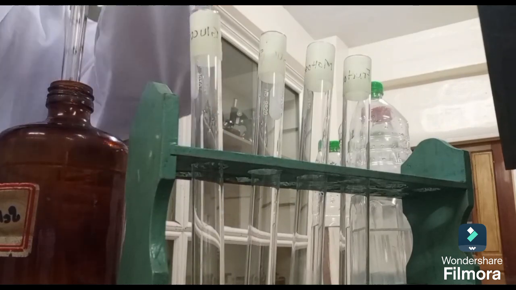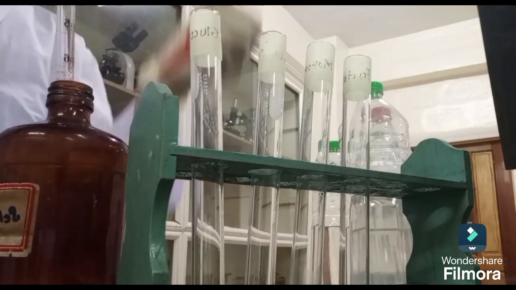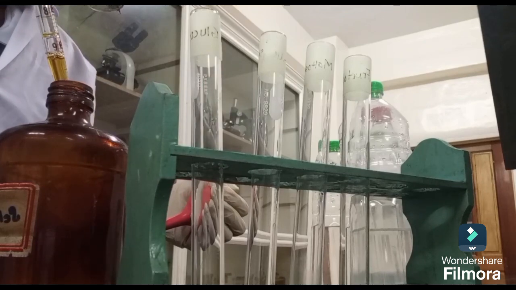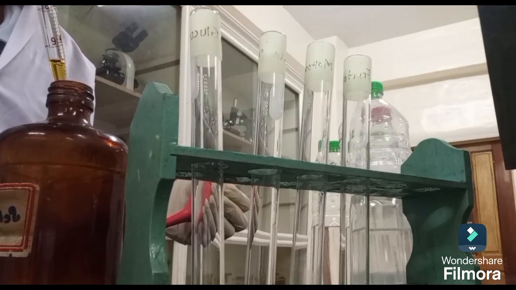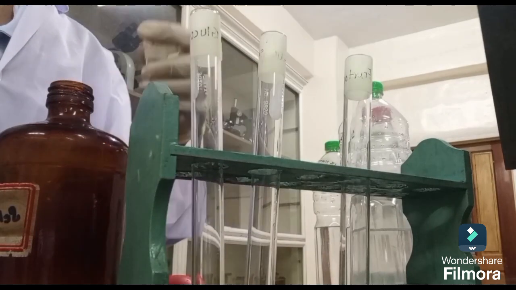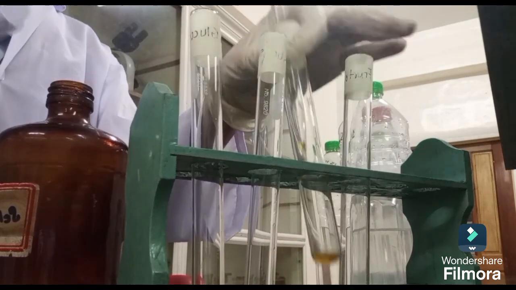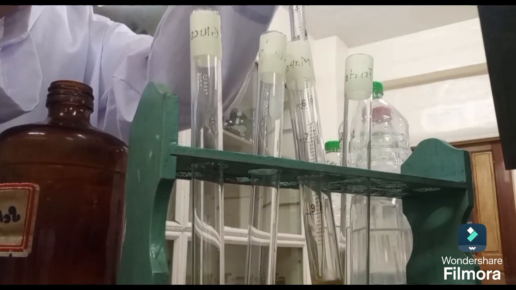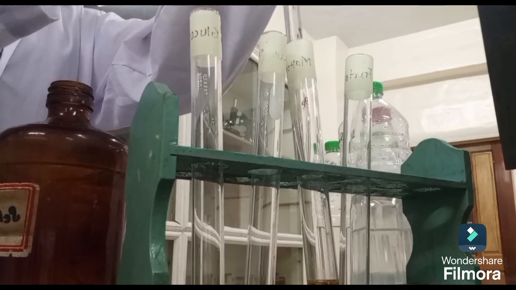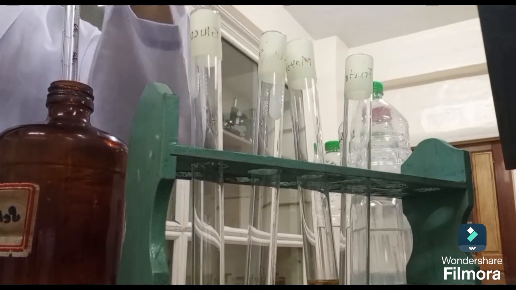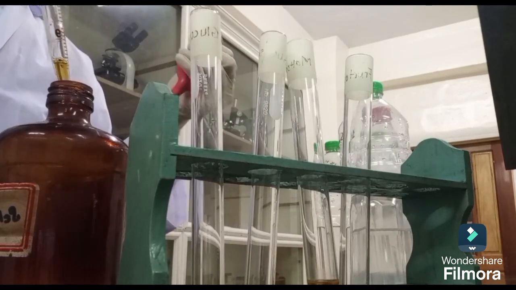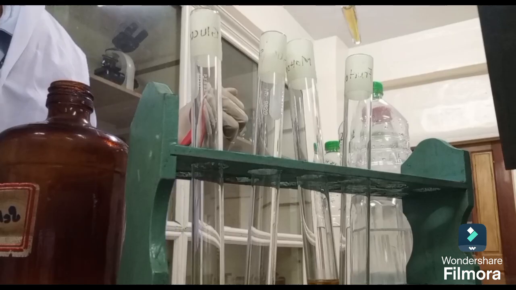For test tube number 3, we'll add 3 drops of the maltose solution. Maltose is a disaccharide, meaning it's made up of 2 sugar units. In this case, 2 glucose units. Finally, we'll add 3 drops of our sucrose solution to test tube number 4. Sucrose, also a disaccharide, is made up of 1 glucose unit and 1 fructose unit. This will be interesting to observe, as it contains both an aldose and a ketose.